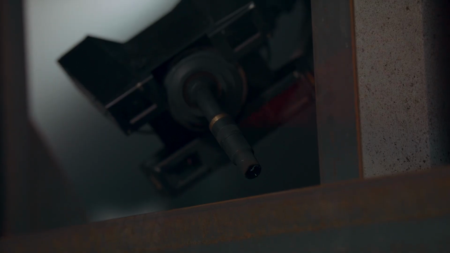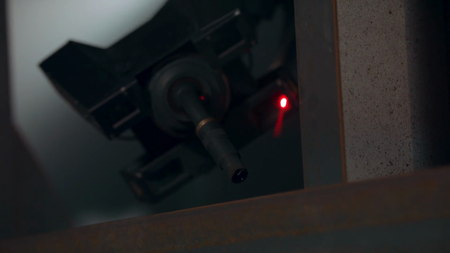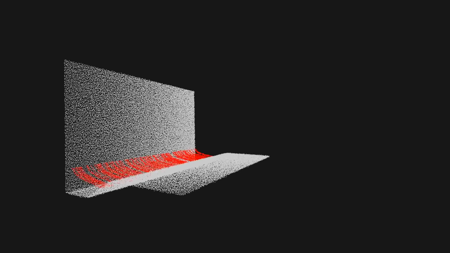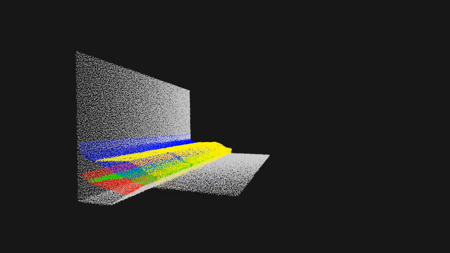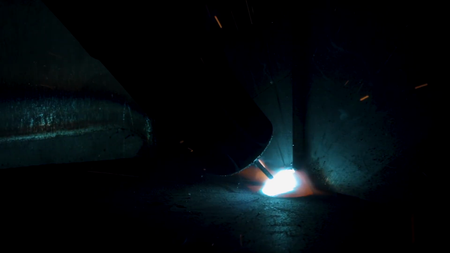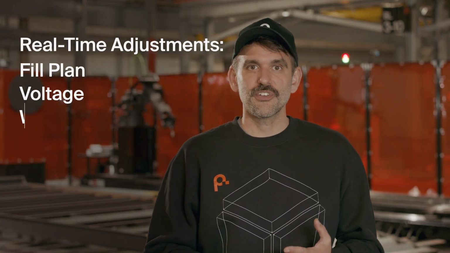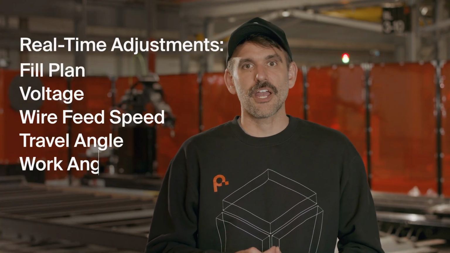With the Path Cell, we use our vision system to identify any variation between the CAD and reality, and we're able to make those small corrections to get sub-millimeter level accuracy on every single part. So we're able to make adjustments to the fill plan, the voltage, the wire feed speed, and the travel angle and work angle, all on the fly. All right, let's go weld.